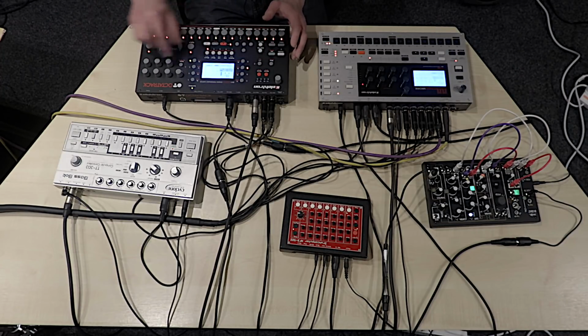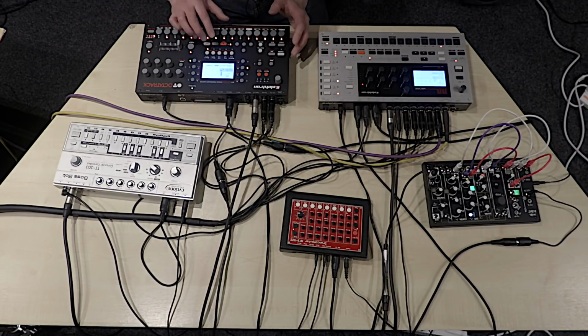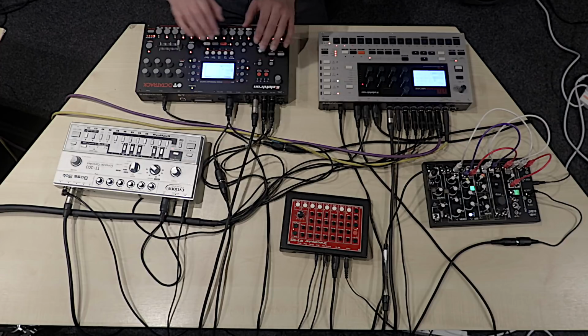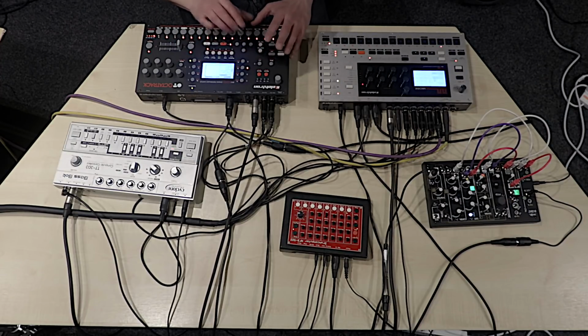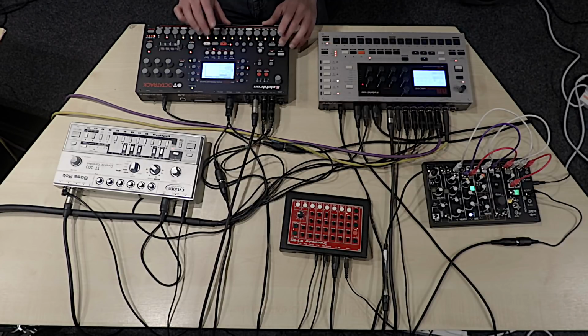Why is that so distorted? Let's just sort that out. Hang on, let's try a different one. Yeah, there we go. This one is better.